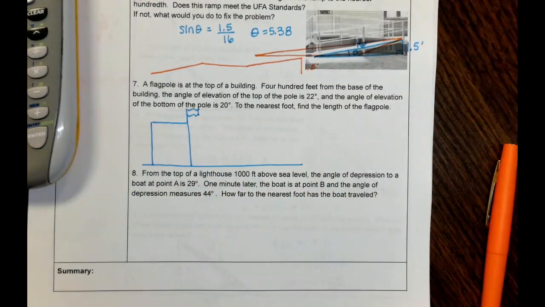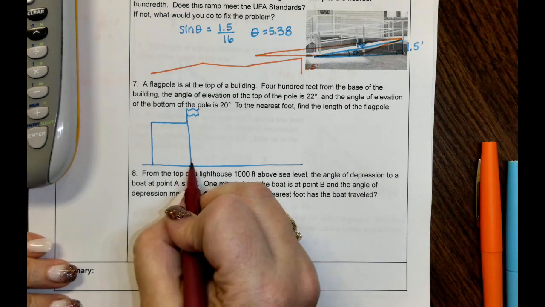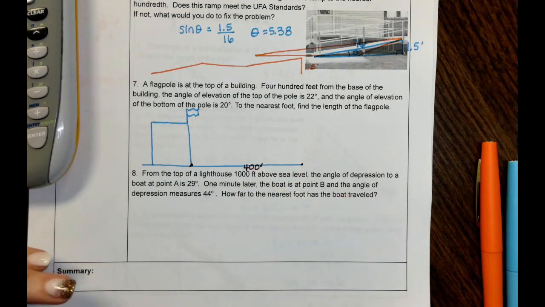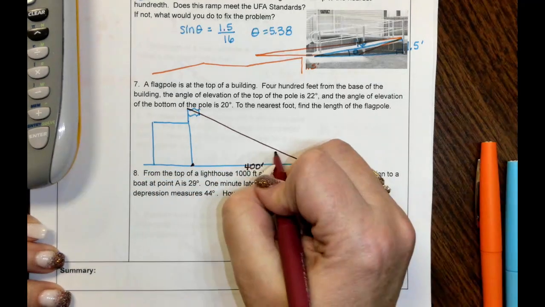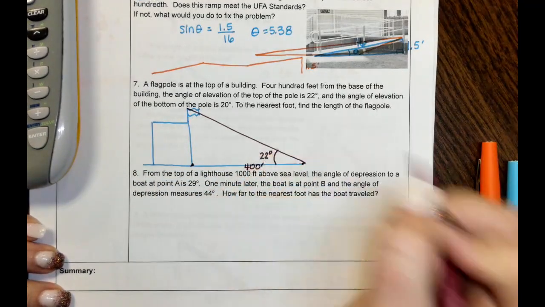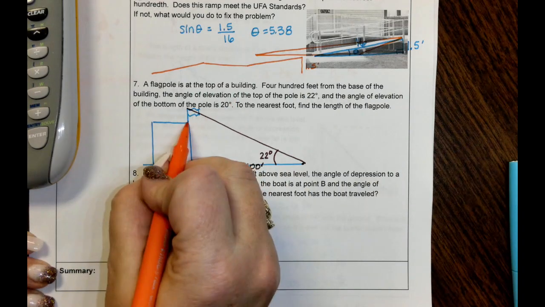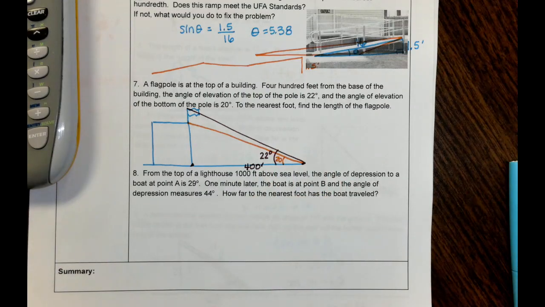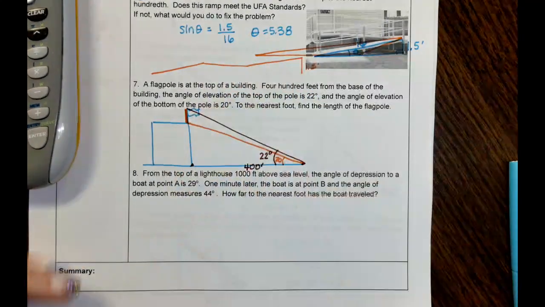Okay, so we have our flagpole, and it says 400 feet from the base of the building. Here's the base of the building, and 400 feet from the base of the building, the angle of elevation to the top of the pole is 22 degrees. So this is 22 degrees. The angle of elevation to the bottom of the pole is 20 degrees. So this angle here is 20 degrees. And the question is, how high is the pole? What is the length of the pole? I just want that piece.